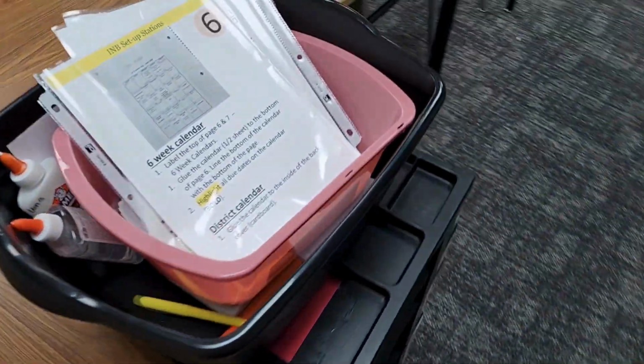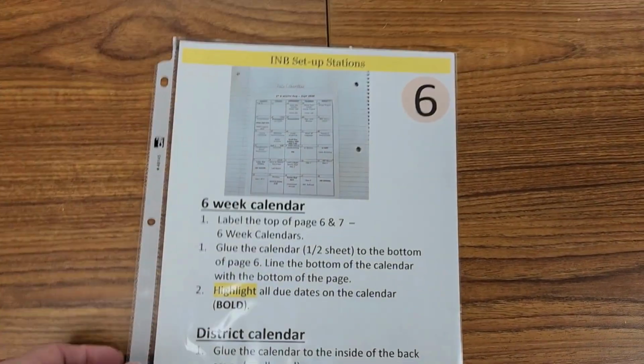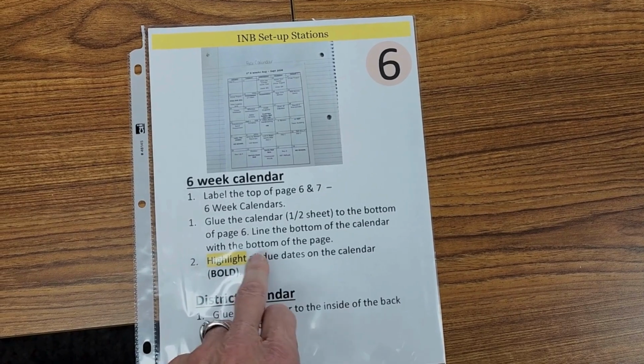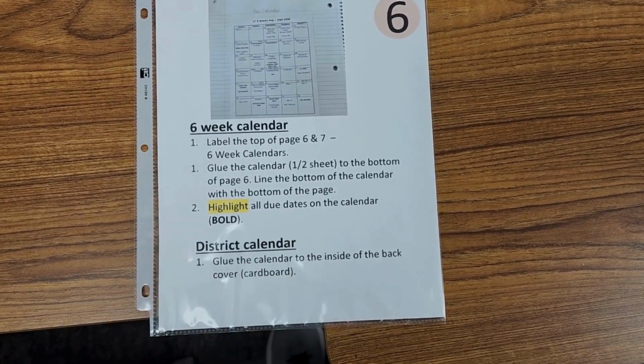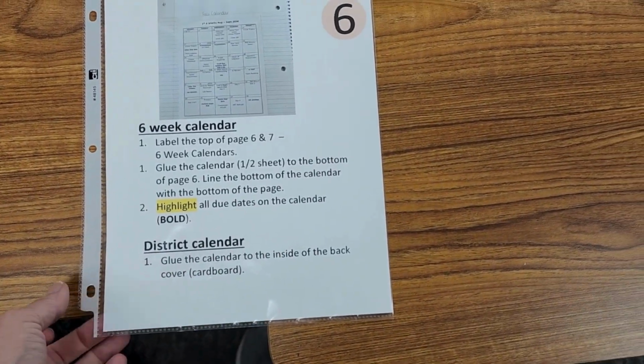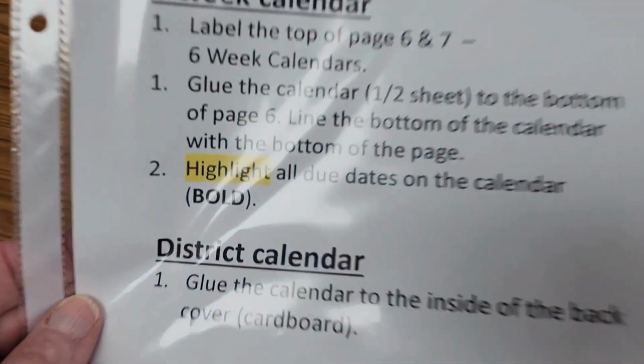Some stations take longer than others, and that's okay. They can keep working, so their goals and plans may take longer than the time that they have at that station. Then our last station is they get a 6-week calendar, highlight all the due dates. And then I had a district calendar printed, and they put that in the back cover.